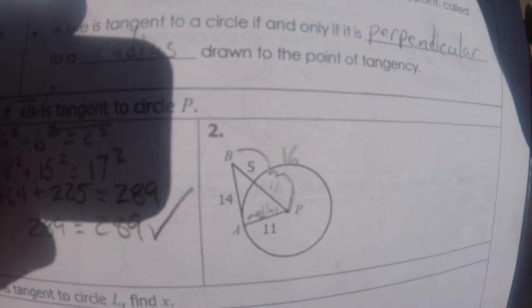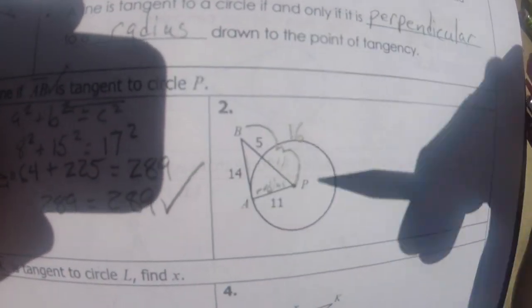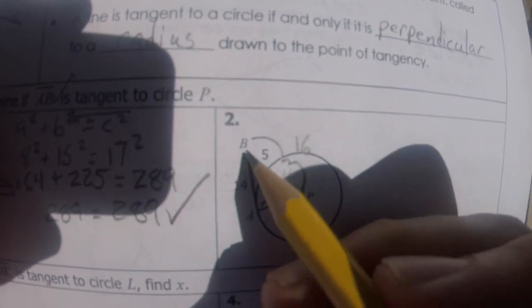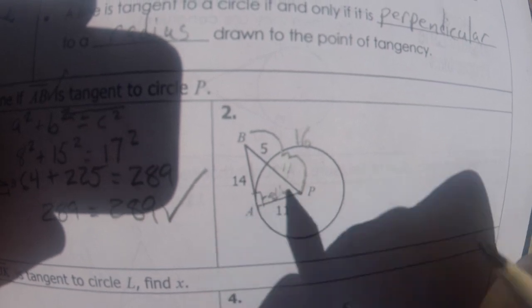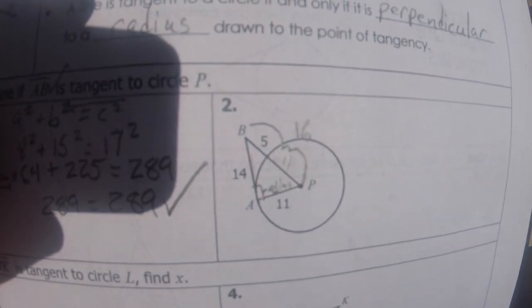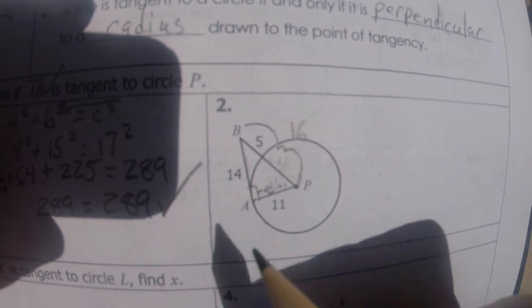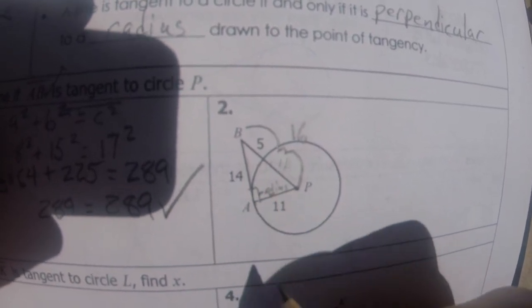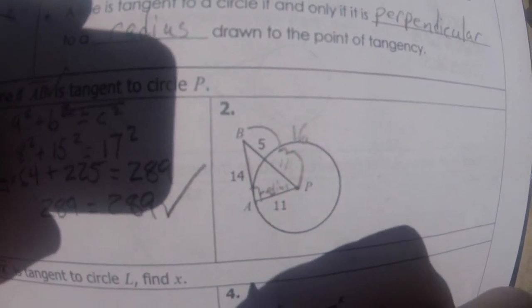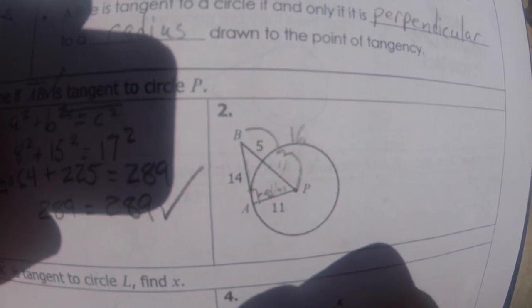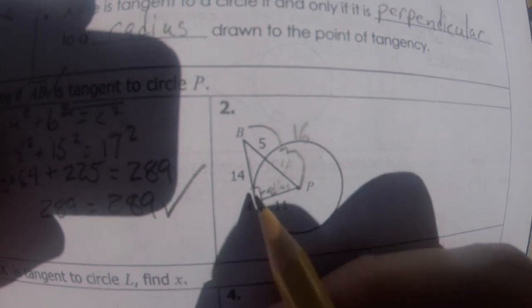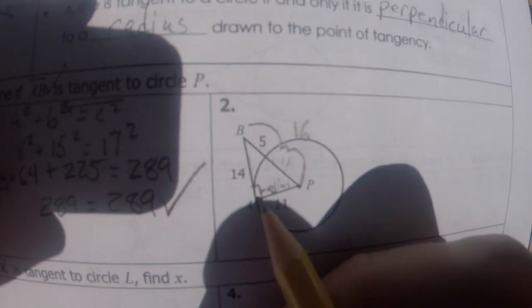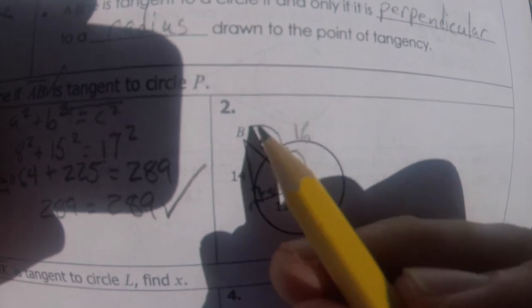All right. Now we have to determine, is AB a tangent line? If it's a tangent line, that means that at A, I have a right angle. So let's test the Pythagorean theorem and see if this is a right triangle. Which one would be my hypotenuse here? Remember, the A and the B can interchange, but the C has to be my hypotenuse. If this is the right angle, since this is the point of tangency, that means 16 would have to be my C.